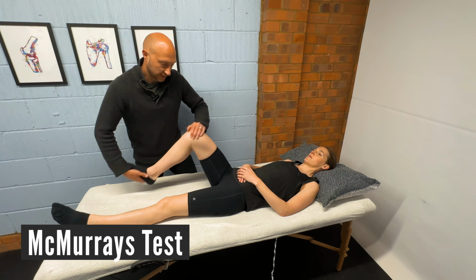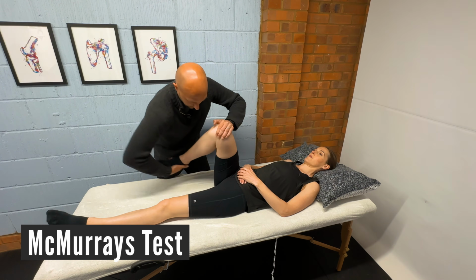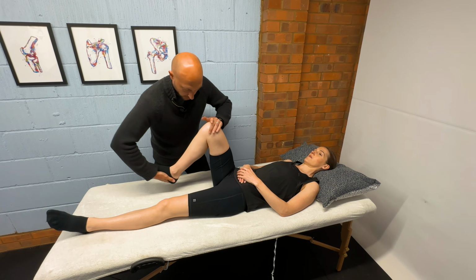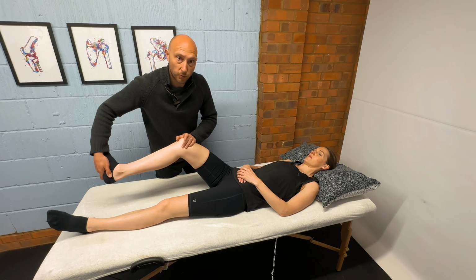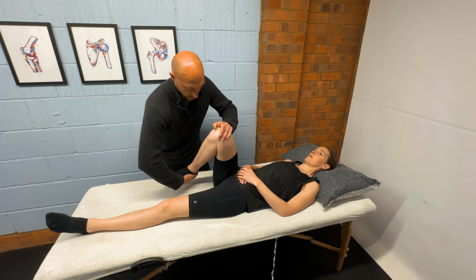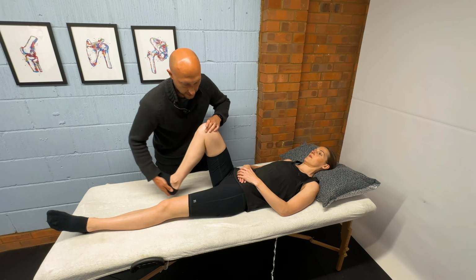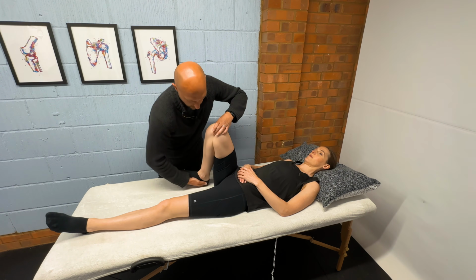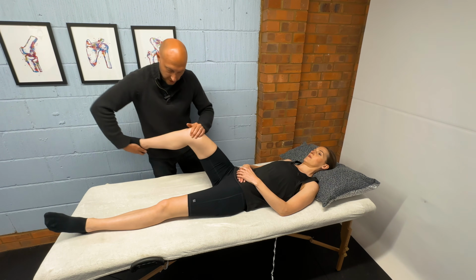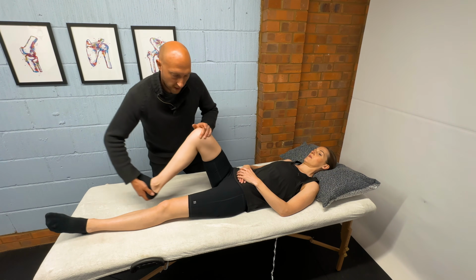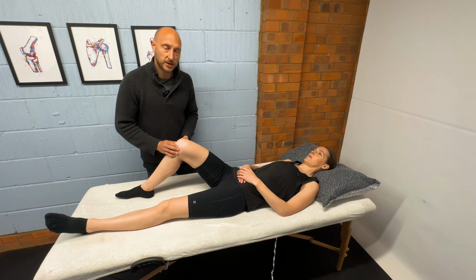For McMurray's, what we're going to do is bring the patient into a flex position and we're going to basically scoop around. So when I come into the external rotation of the tibia, we're looking more at the medial meniscus, and then with our internal rotation, we're looking more at that lateral meniscus. And then you can just scoop around with the knee, and what you're looking for is any significant pain. Again, we can do this where we circle further away as well, but basically we're looking for pain in either the medial or lateral compartment depending on whether they've injured their medial or lateral meniscus.